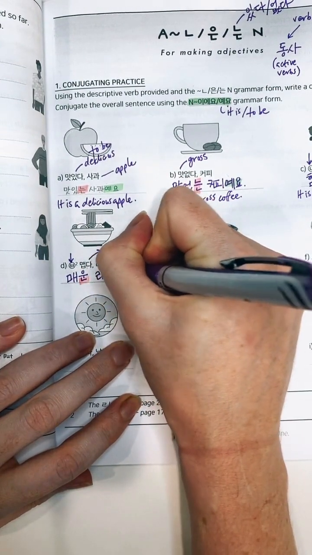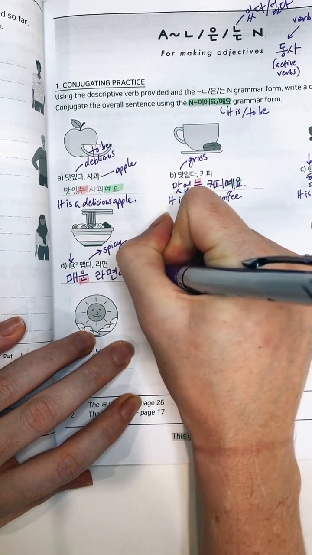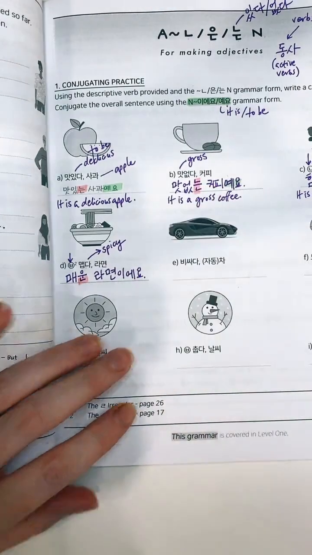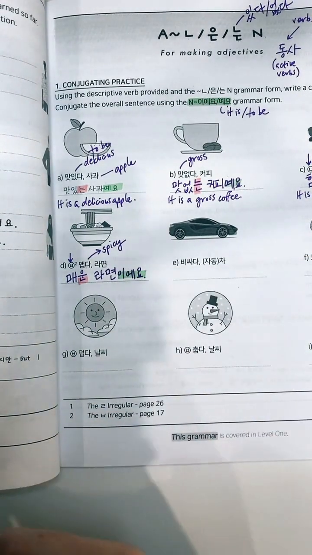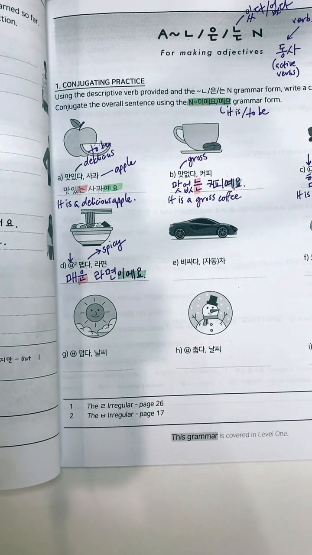Now we add our noun, 라면. It ends on a consonant sound, so we add 예요 at the end. 매운 라면이에요. It is spicy ramen.